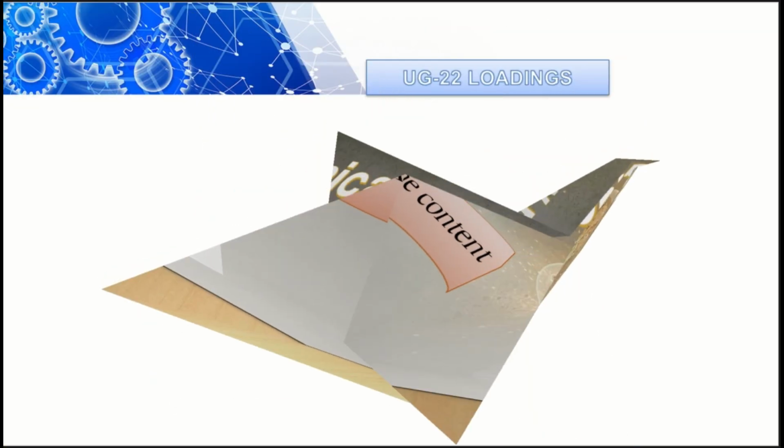So let's start this session, guys. Today we will discuss UG22 loadings. This is the 11th lecture of ASME BPVC Section-VIII Division-1 code training, guys. According to ASME BPVC Section-VIII Division-1, formulas are based on pressure loading only.